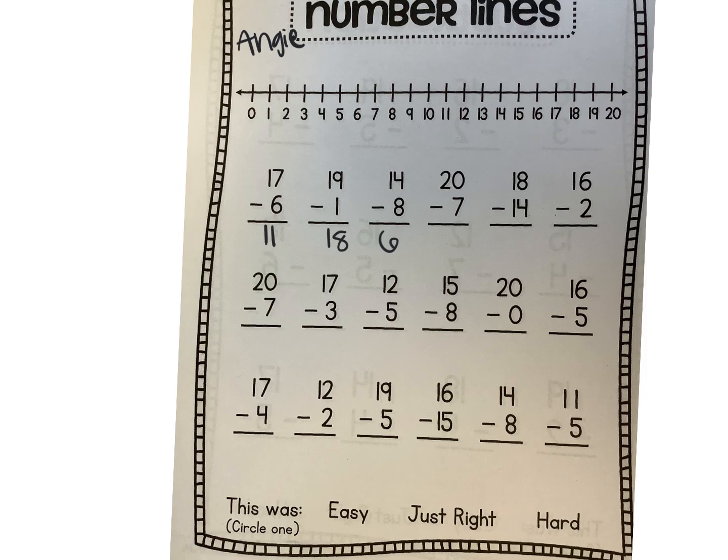The next one is going to be 20 minus 7. So I put my pencil on 20 and I count back 7. 1, 2, 3, 4, 5, 6, 7. So the answer is 13.